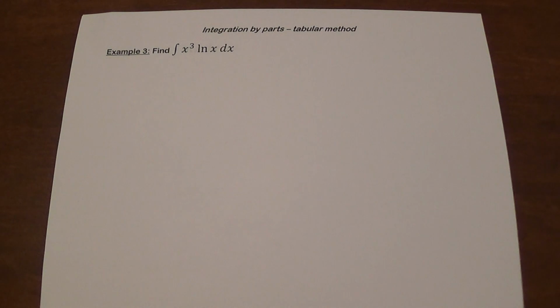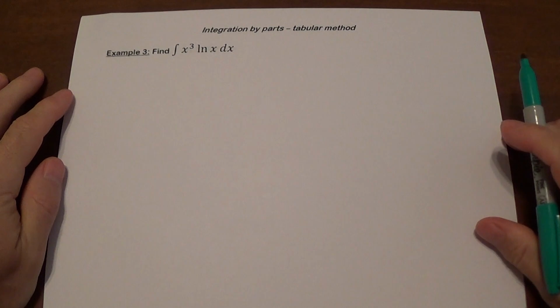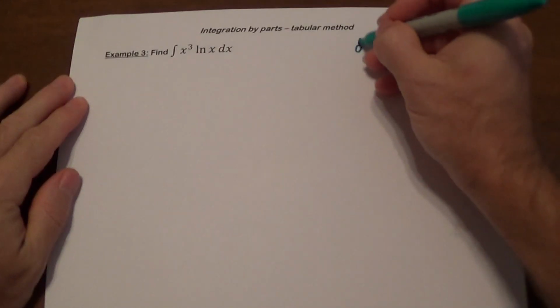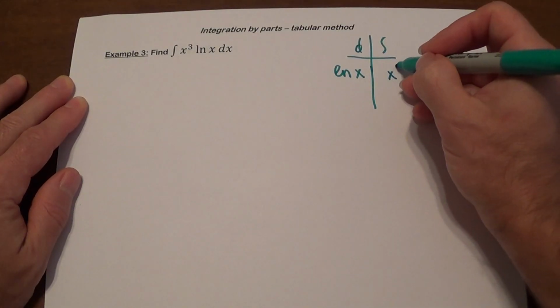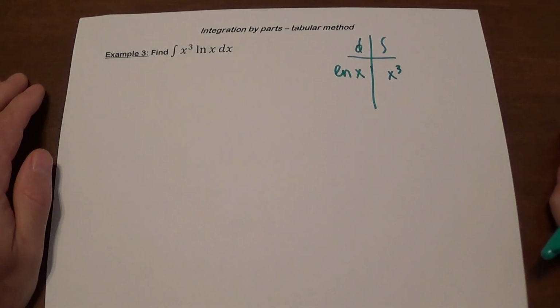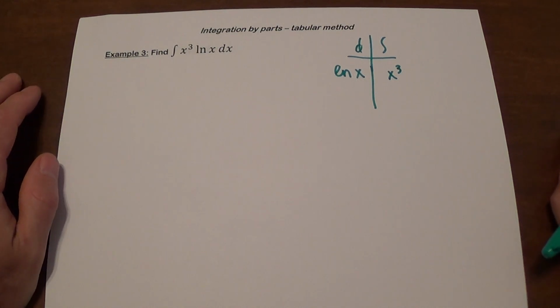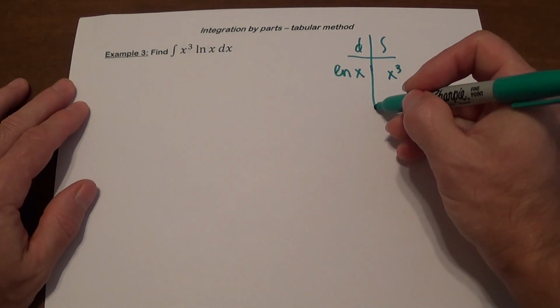So you got x cubed ln x. This is our other problem. So what are we going to do here? Well, since we don't really know how to integrate ln x, then our differentiation column is going to have ln x, because we know how to differentiate that. And then x cubed is going to be here, and we're going to integrate that. So this one's going to be a little different. And you will see in a moment what's going to happen here.